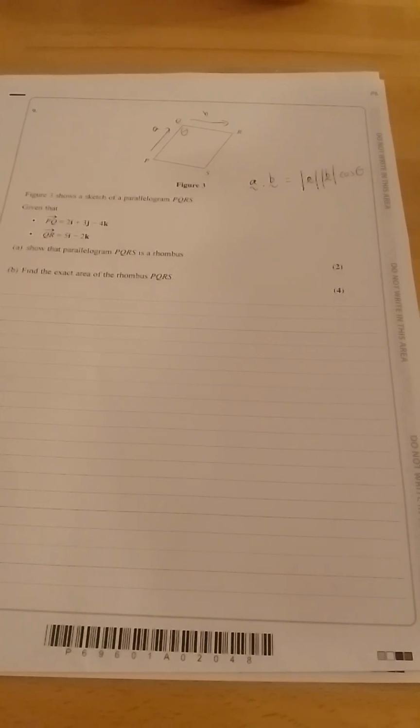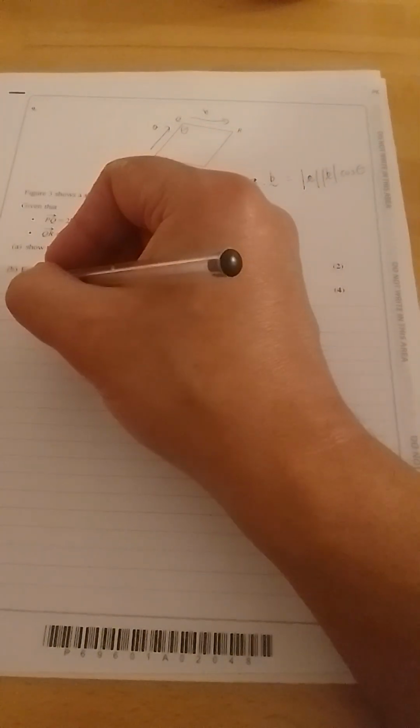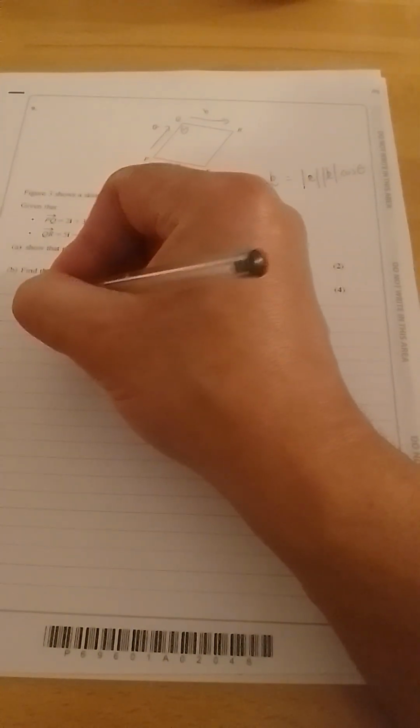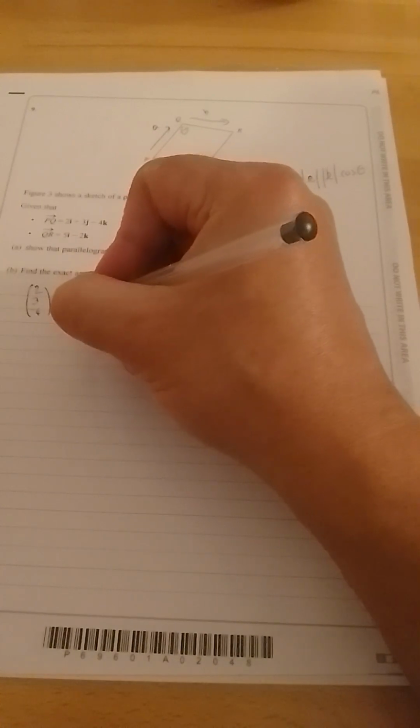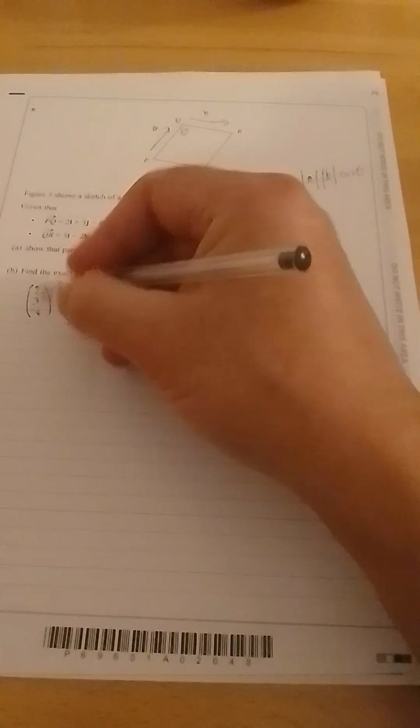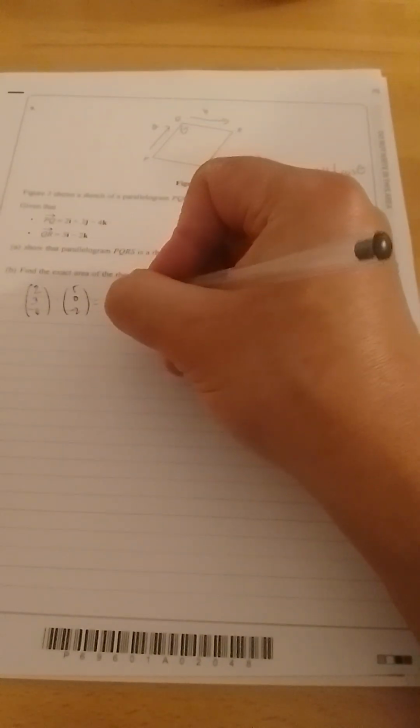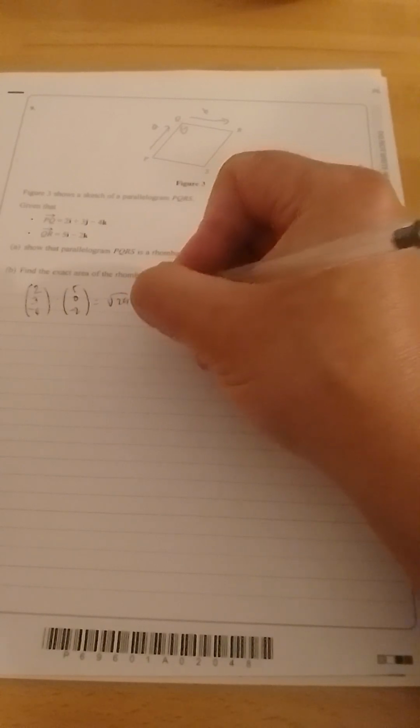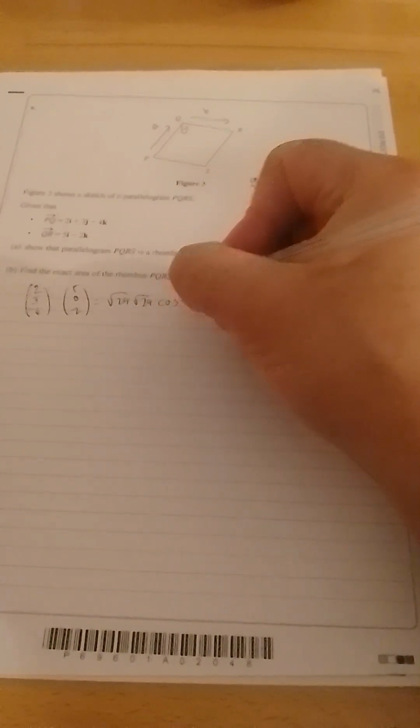Okay, so here what we're going to do is work out the scalar product. So the scalar product here is (2, 3, minus 4) dot (5, 0, minus 2). The magnitude of the first one we worked out already was root 29. The magnitude of the second one is root 29, and the angle between we'll say cos theta.